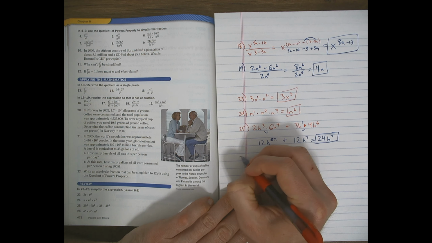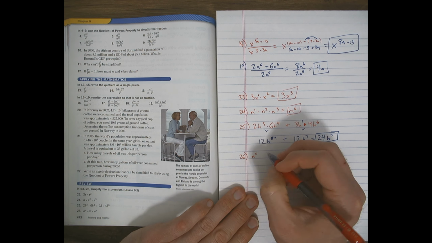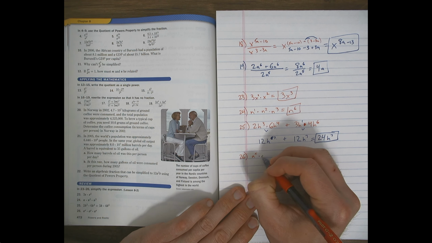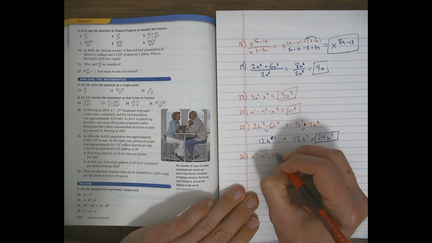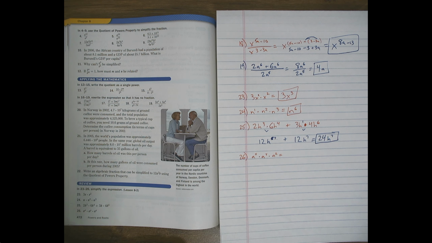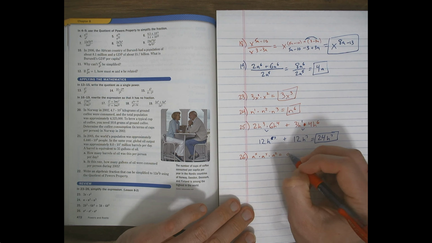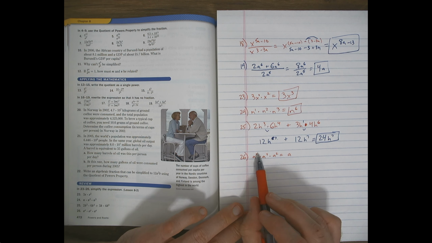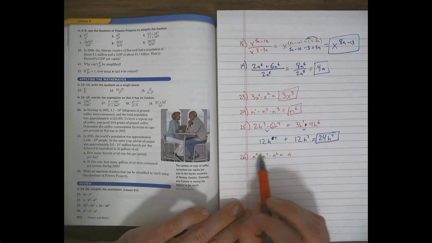All right, and we have come to the last question, number 26. All variables. No numbers here. Okay, so just examining the property here, it's the same base being multiplied. So my answer is going to be the base, and the exponent is going to be all of these added together, just like we added here to get 7. So we're adding all of these.